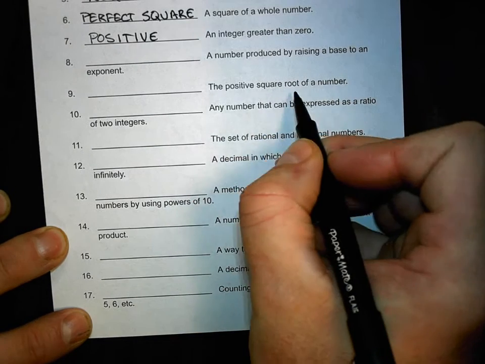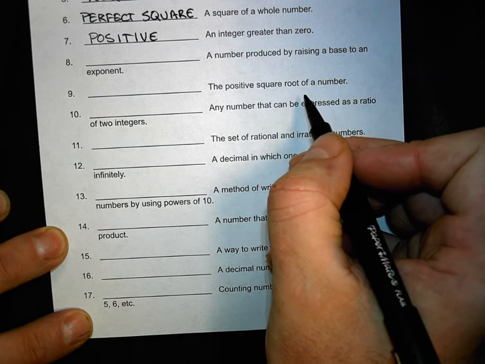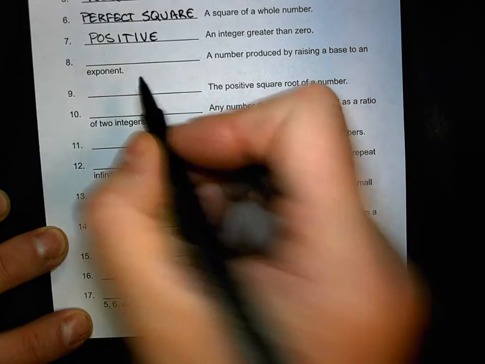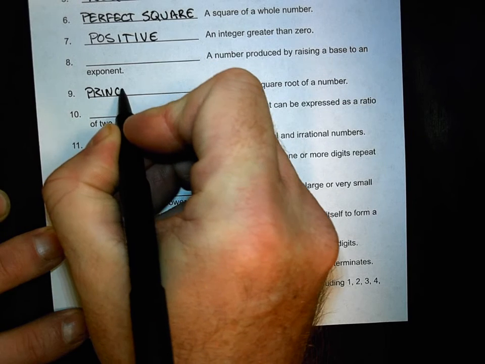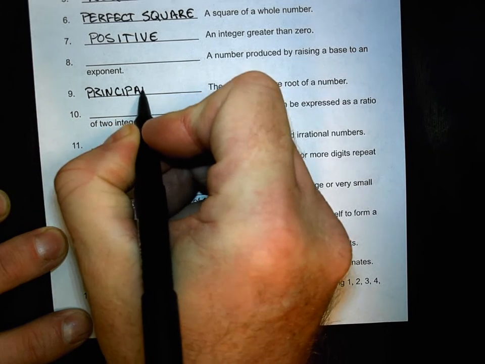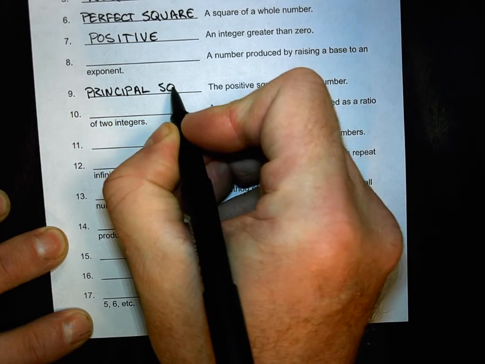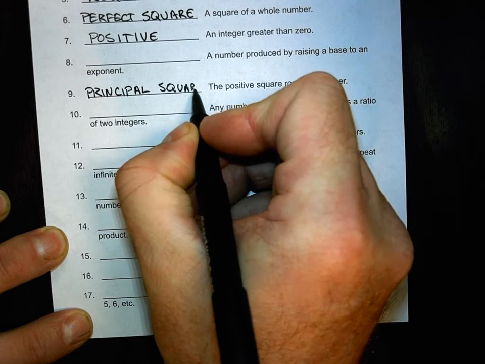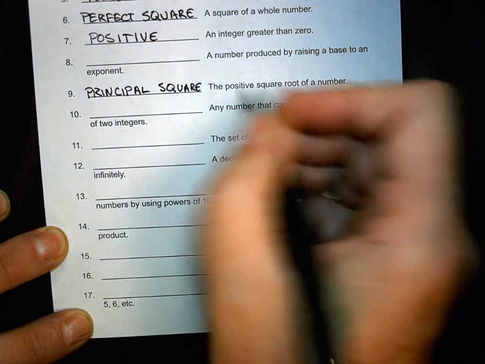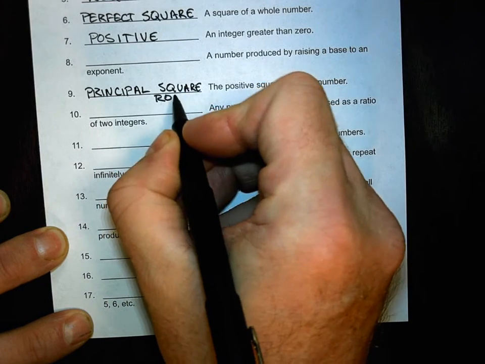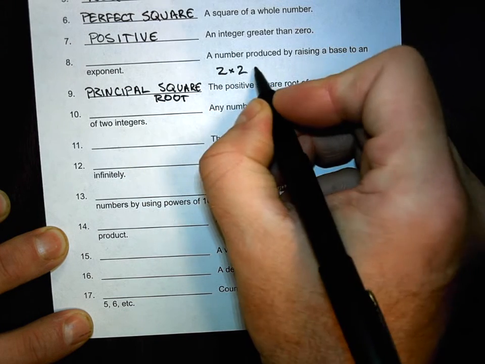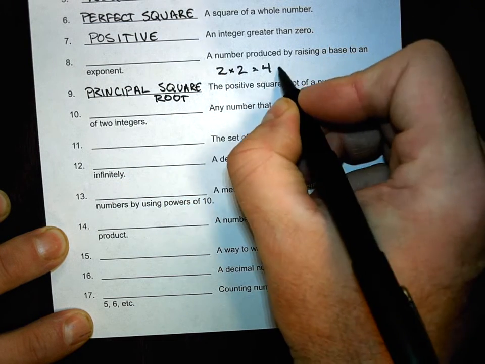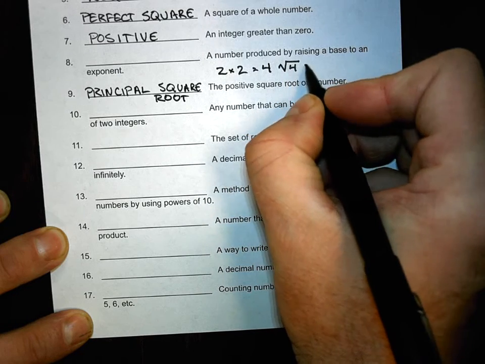What's the positive square root of a number called? The principal square root. If you think about it, what is 2 times 2? 4. So what's the square root of 4? 2.